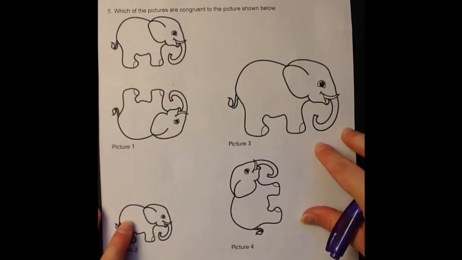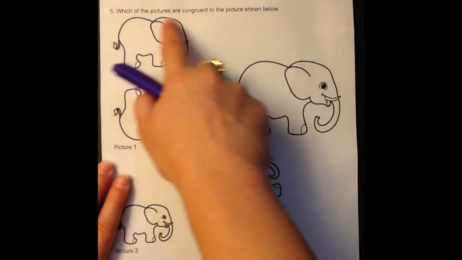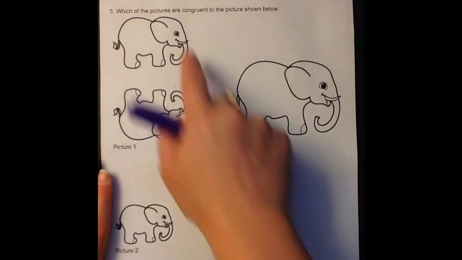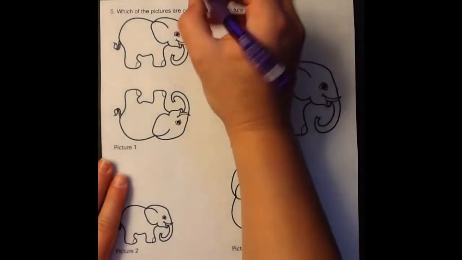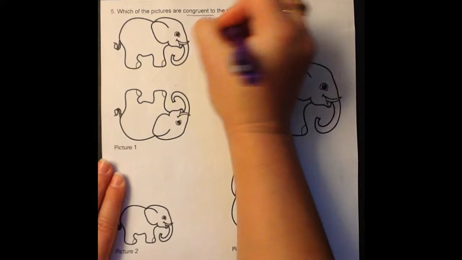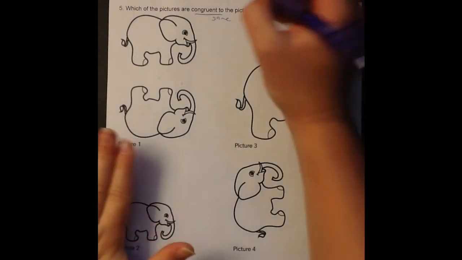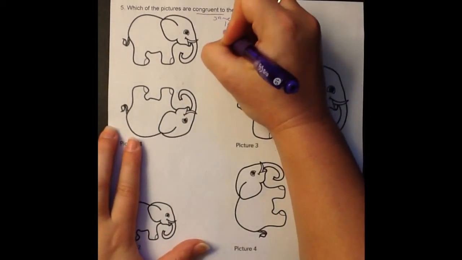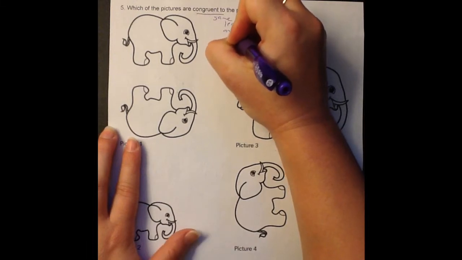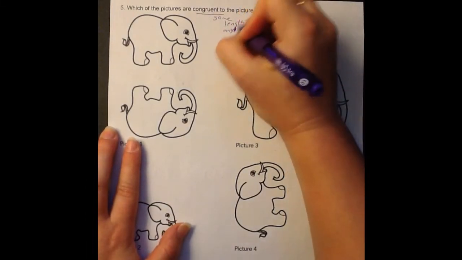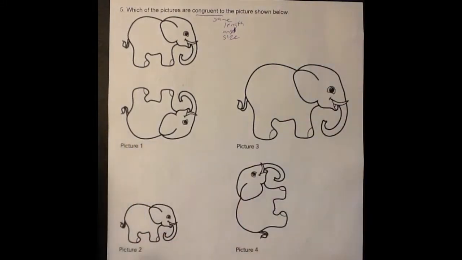Here on number 5, it's asking which of these elephants is congruent to this one right here. So remember, congruent means the same. But not every single little part is the same. The orientation doesn't need to be the same, that's the way it's facing, but it needs to have the same lengths and angles and just the same size. It can be rotated, it can be reflected, it can be pointing in a different direction, any of those. Congruent just means it's the same elephant essentially.